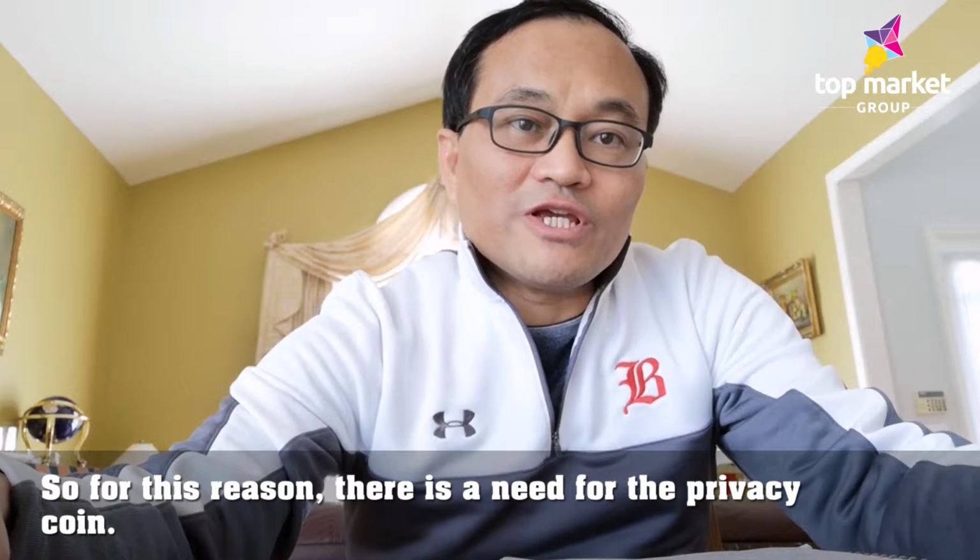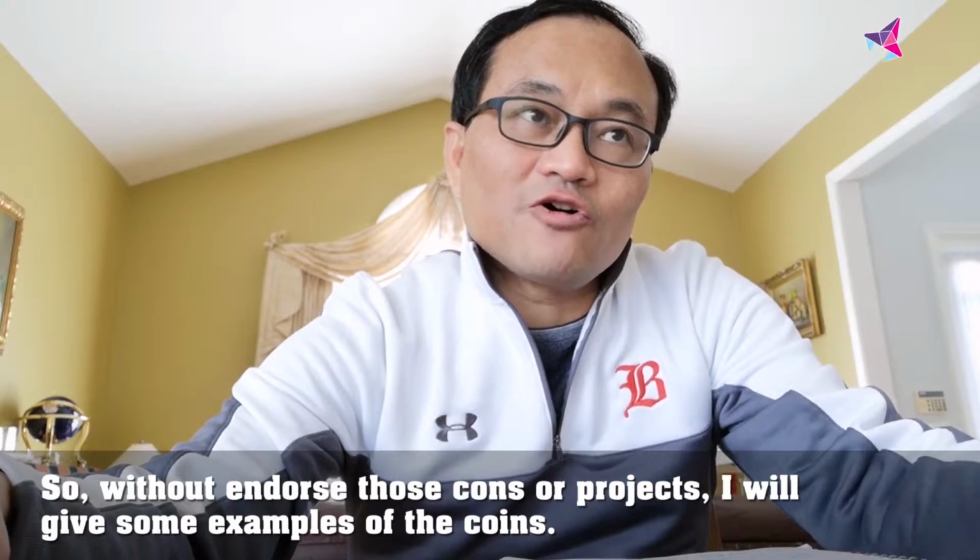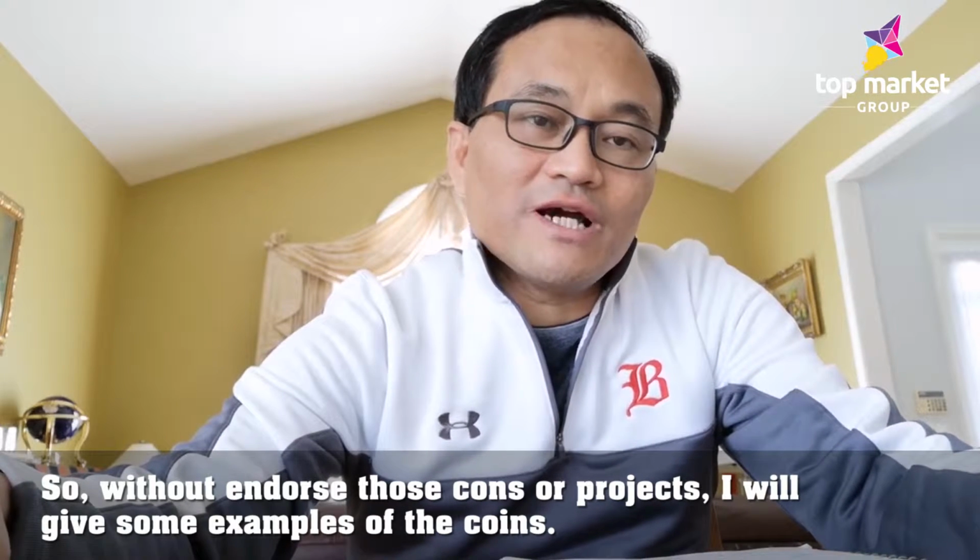So for this reason, there is a need for privacy coins. Without endorsing those projects or coins, I will give some examples of coins currently in the market. The first one is Monero. Monero's idea is trying to encrypt the address of both the sender and the receiver, and the amount sent. The exact technique it uses is the stealth address, using a one-time address to hide the address.